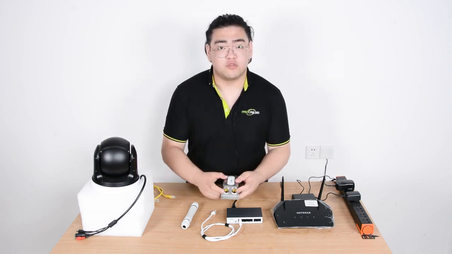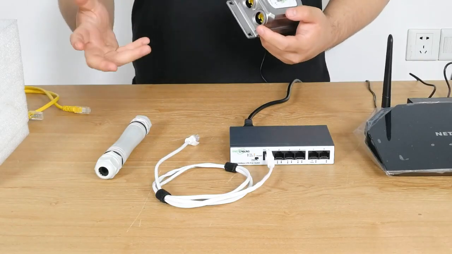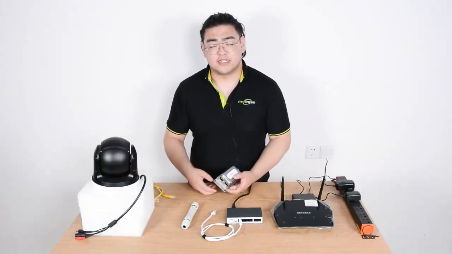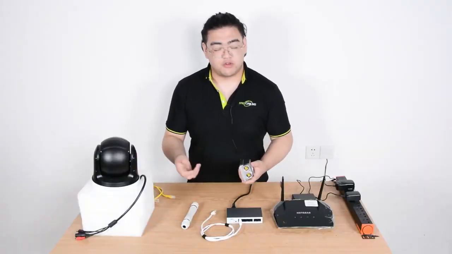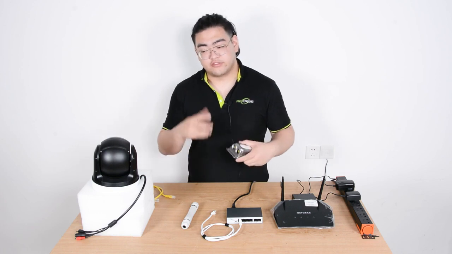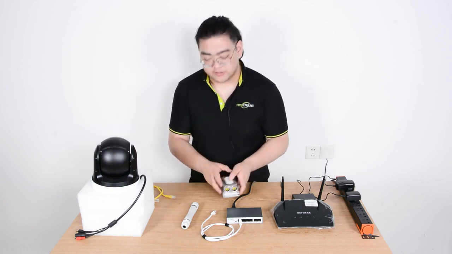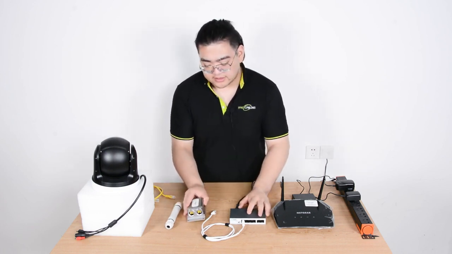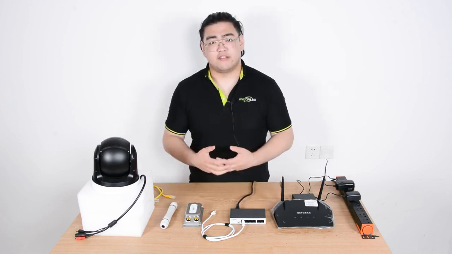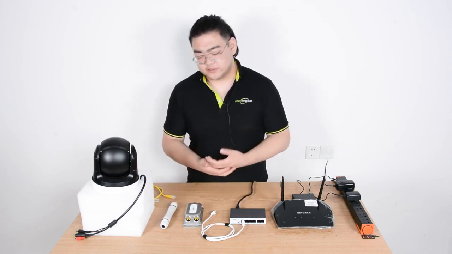And it has 2 output ports, so if we want to connect to 2 IP devices, it is always okay to use this one. And if we only want to use 1 port, it's okay. We can use the waterproof gland and seal this port. And since this is the metal casing, the waterproof feature makes it very easy to install outdoors.